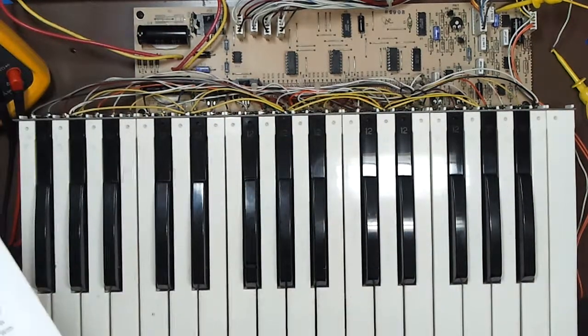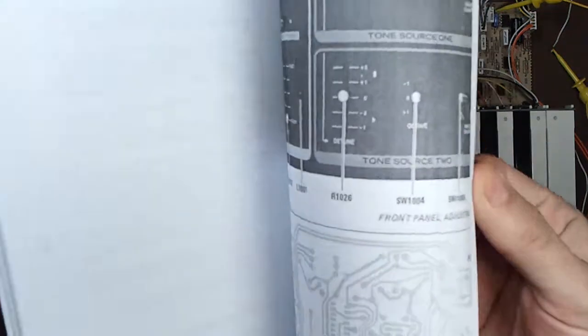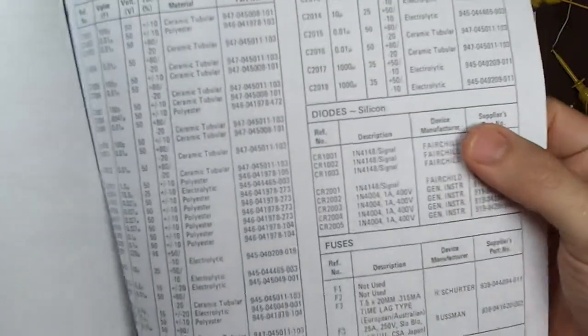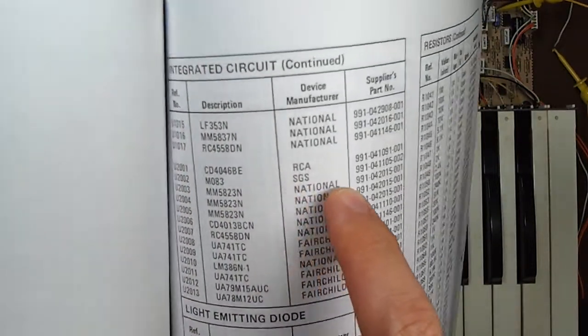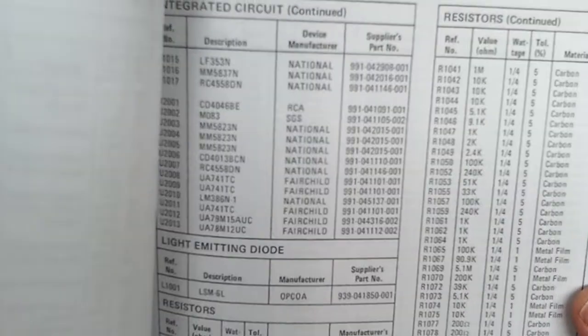Now we take a look at the board at U2002. Actually, we'll go in here and find the part for 2002. So we get in here and take a look at the ICs, integrated circuits, and it says U2002 is an M083 chip made by SGS, and that's the supplier part number, which is not going to be available from anybody at this point. So you have to cross-reference what the M083 is.